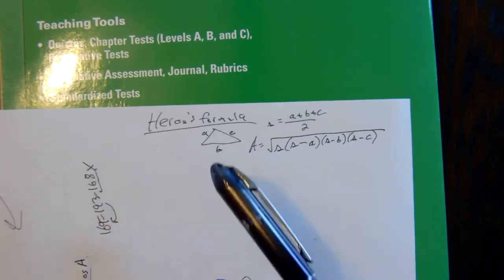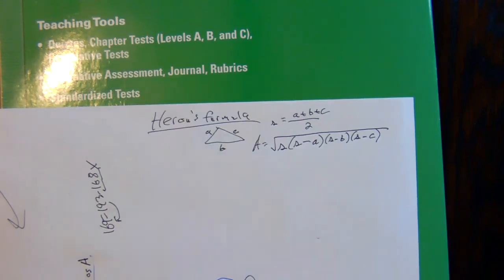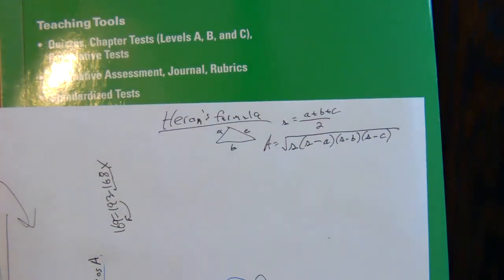And then notice the last section we did, side times the side times the sine of that included angle, we don't know any of the angles. So this is just a nice formula. You don't need to know the height to use your 1/2 base times height, because a lot of times it's difficult or impossible to find that. And then here you just need to know all three sides right there.